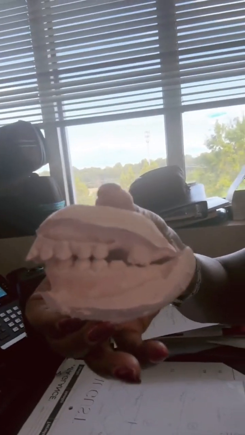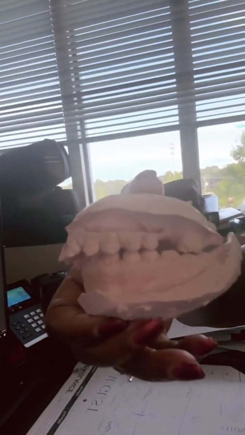He has an overbite. If you can see, let me see if I can make this. This is his bite. His overbite is sitting like that. You see his maxillary teeth, his upper teeth are sitting way in advance. So that's considered a class 2 bite. His teeth are sitting way in advance.